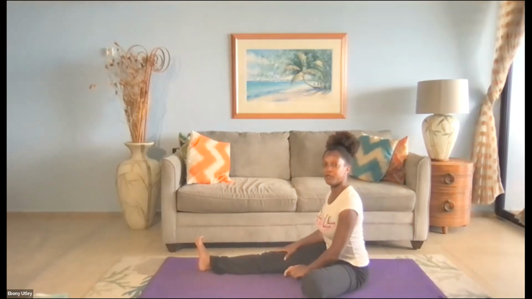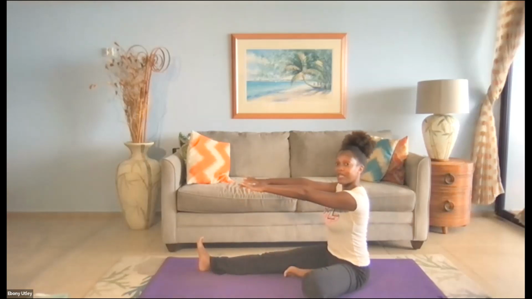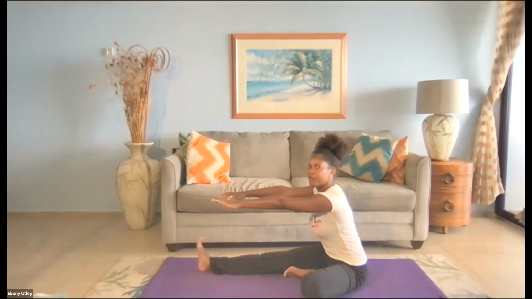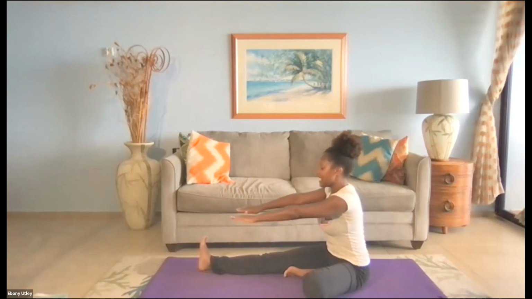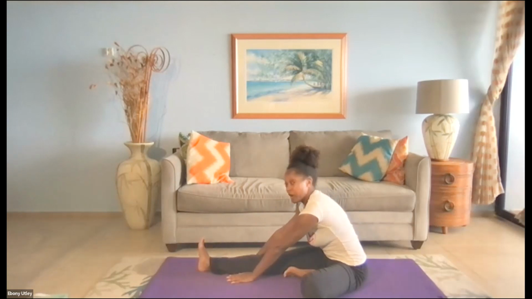You adjust yourself to feel balance on your glutes. Inhale, arms come up to shoulder height. Exhale, hinge forward with a flat back. So again, we're not rounding. Hinge forward with a flat back. With that foot flex, your hands come to the earth wherever they come. Okay? Maybe they're close to your foot, maybe they're not. Breathe here.